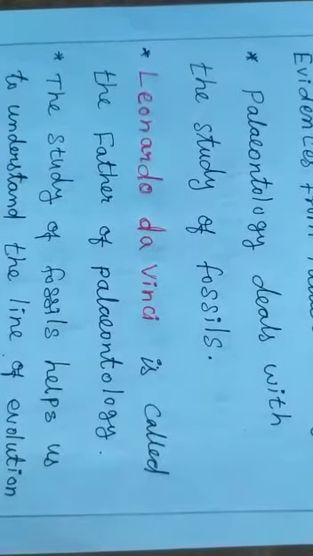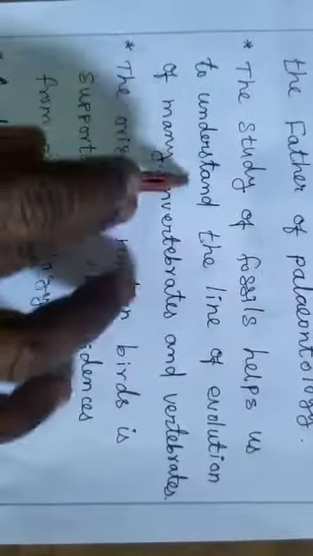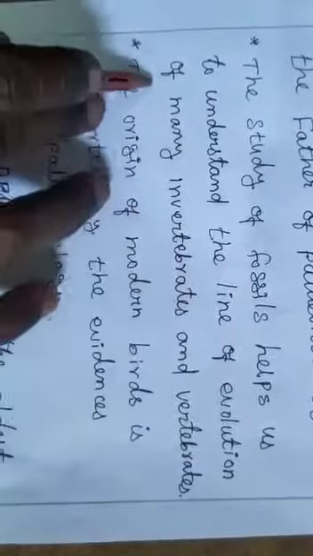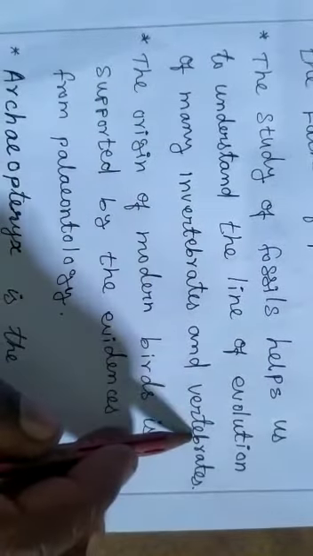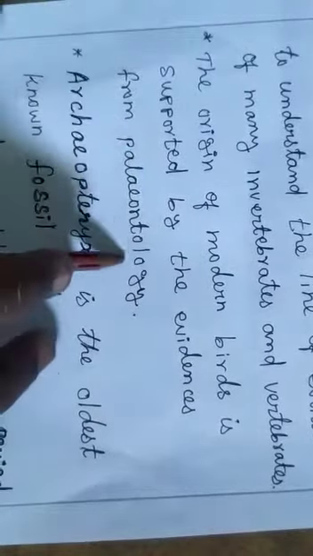For example, bones, shells, hairs are examples of fossils. Leonardo da Vinci is called the father of paleontology. The study of fossils helps us understand the line of evolution of many invertebrates and vertebrates. The origin of modern birds is supported by evidence from paleontology.